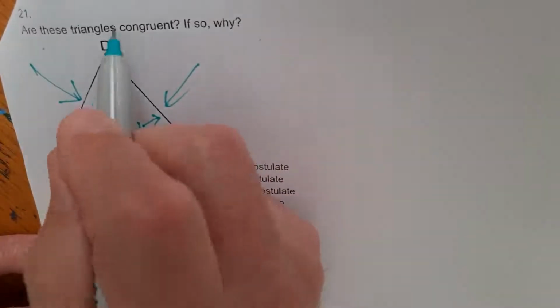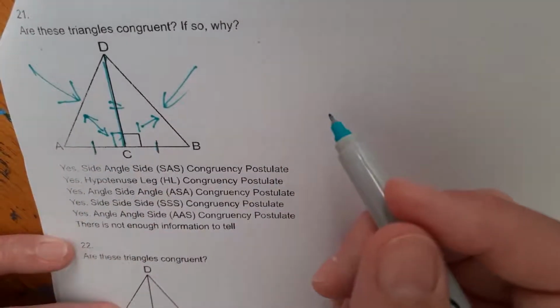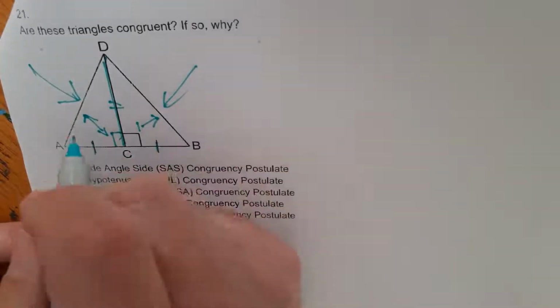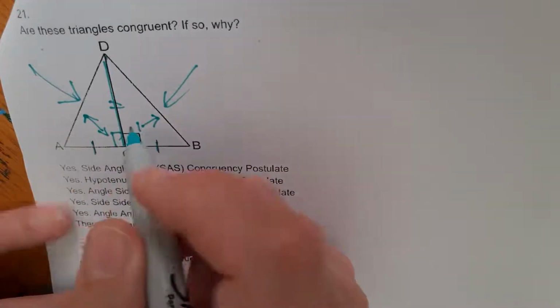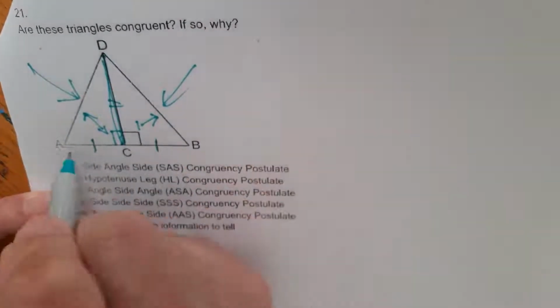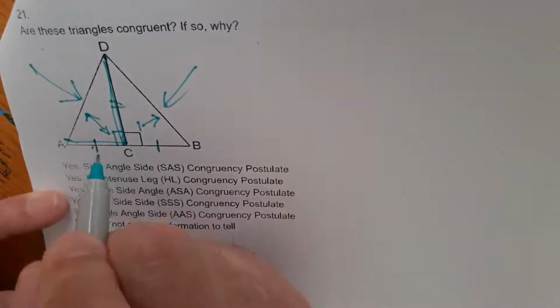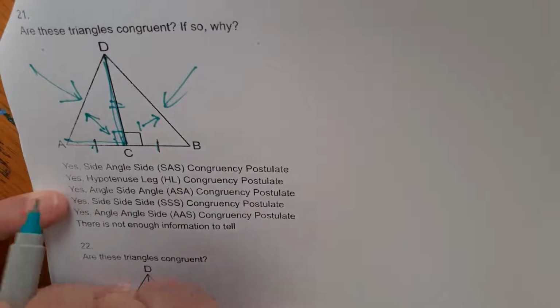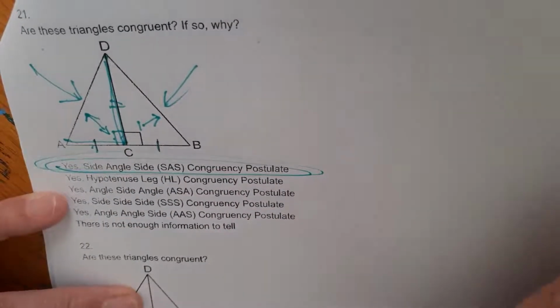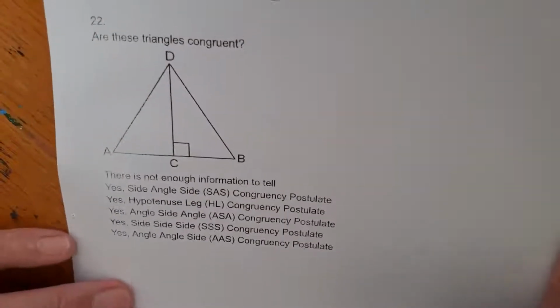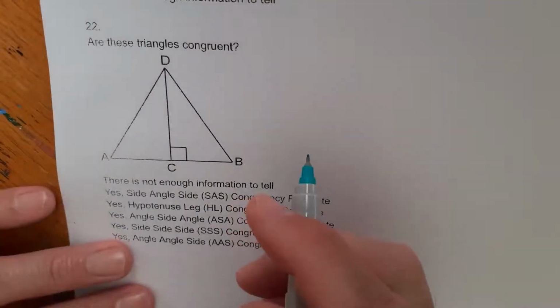Oh, but I can. I see they're tricking me, and I fell for the trick. The trick is this. If it's a 90-degree triangle, I'm looking for HL. But don't I have that this is the same length and this is the same thing? So I have side, angle, side on both. Side, angle, side. There we go. Yes, they are congruent. I was testing myself and I finally passed.